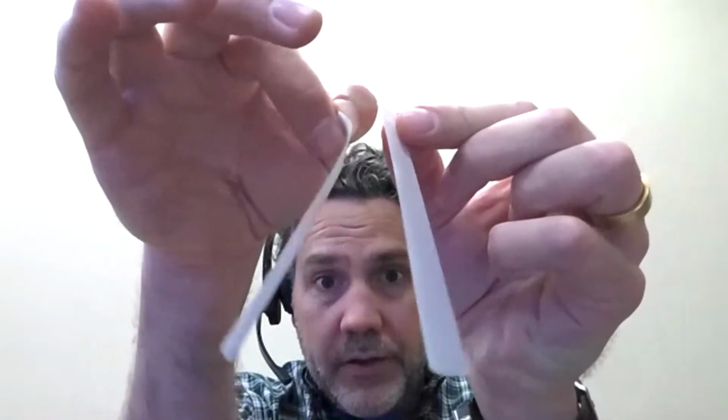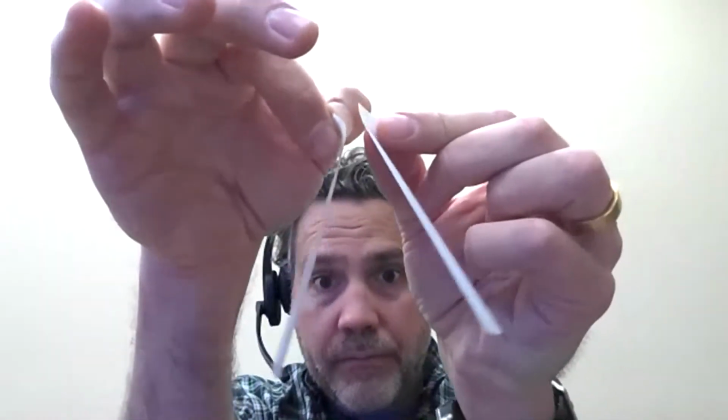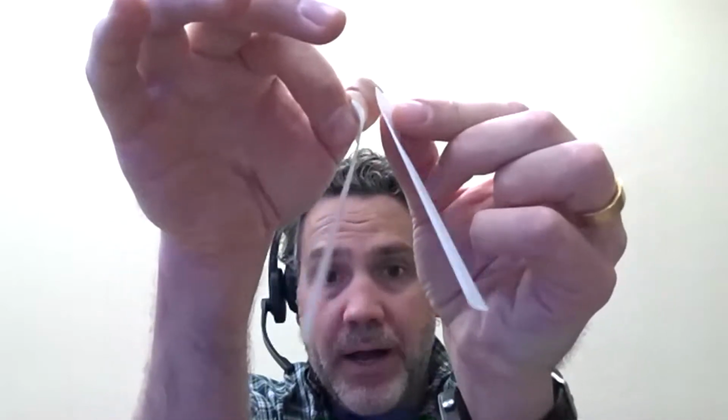Sorry, I'm trying to get this in a way that we can see it a little bit better. You guys see how they're actually repelling? Okay, and if you do the same thing with the bottoms of the two pieces of tape, you'd observe the same thing, right?